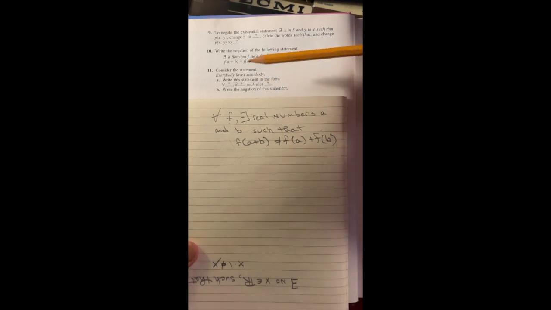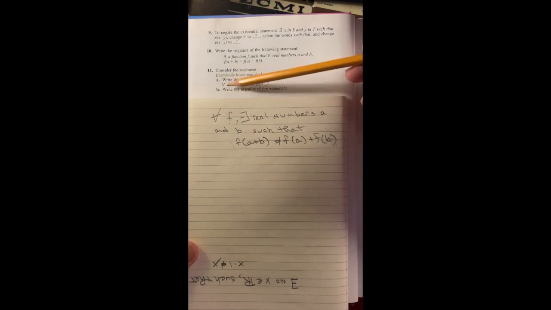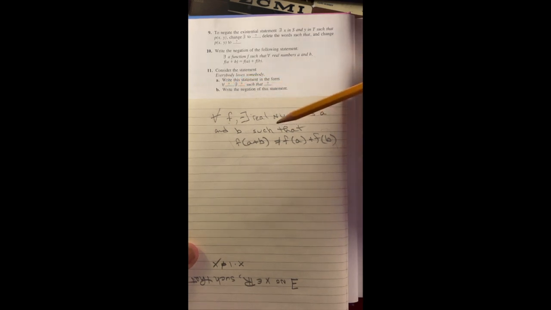And finally, the statement, everybody loves somebody, right? Write this statement in the form, for all people, there exists a person such that this person loves that person. For all x that's an element of people, there exists a y that's an element of people such that x loves y.